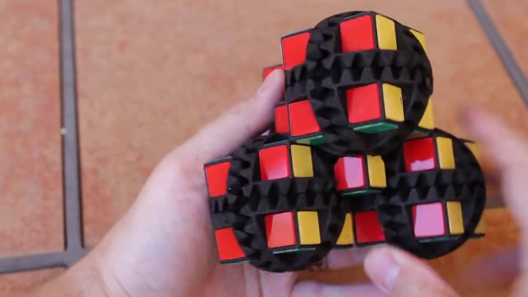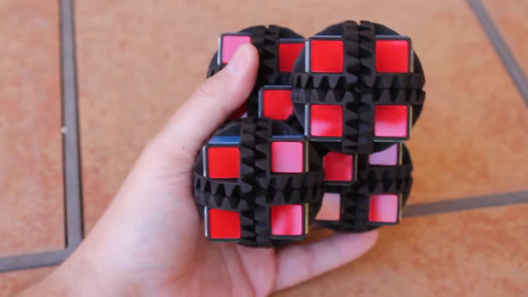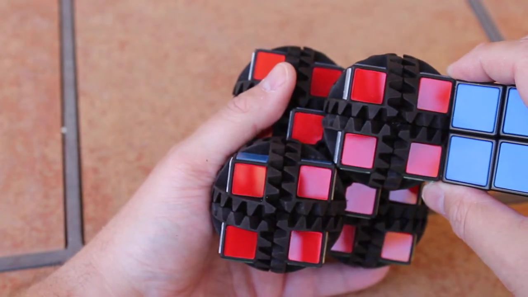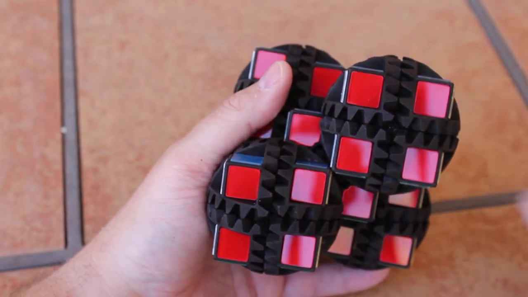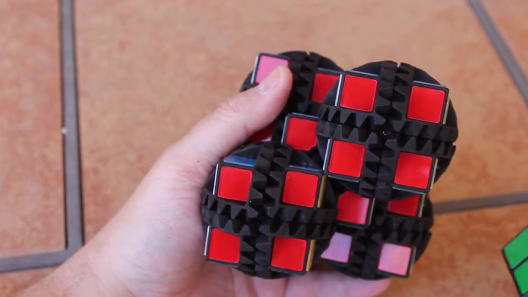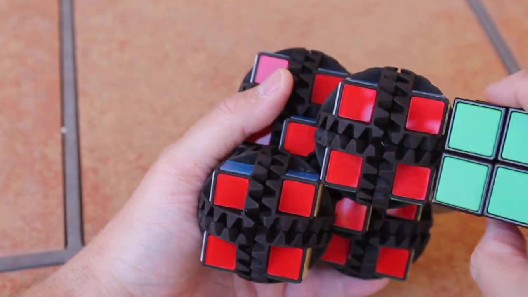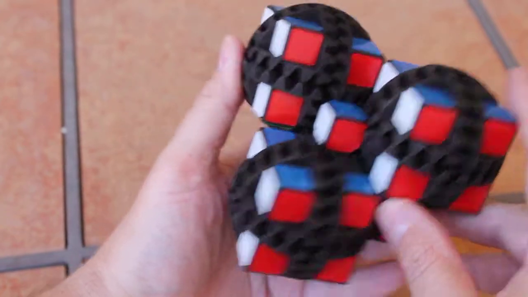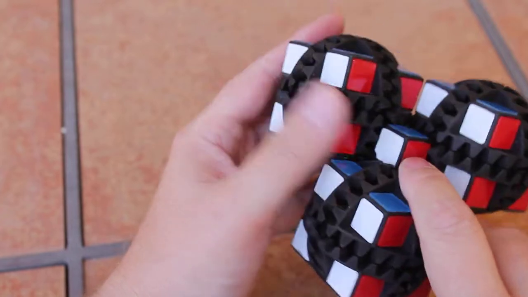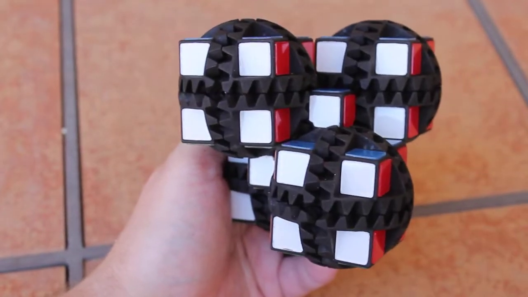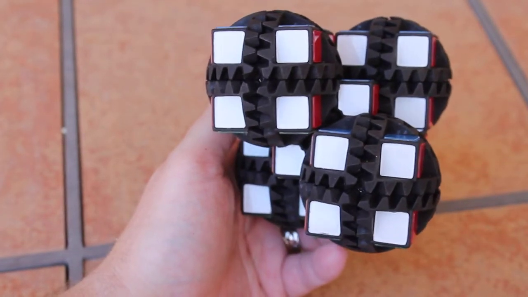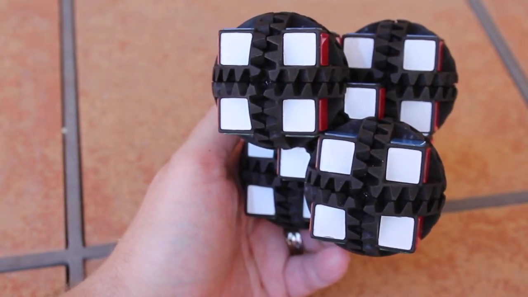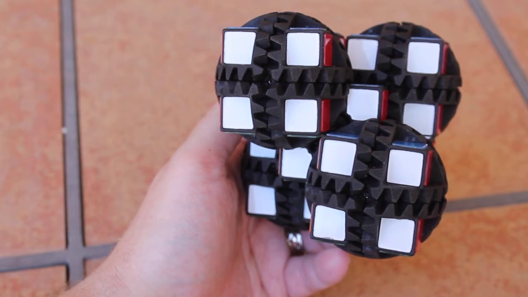Some more information about the puzzle is all the 2x2s are exactly the same size as the Rubik's Pocket Cube, or the Rubik's Cube 2x2. It's basically got an edge length of 46 millimeters. And the tiles in this puzzle are laser cut acrylic, which are painted on the undersurface and then adhered to the puzzle with a double-sided tape, basically.